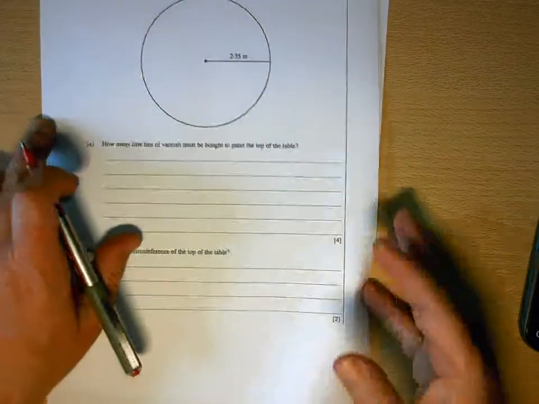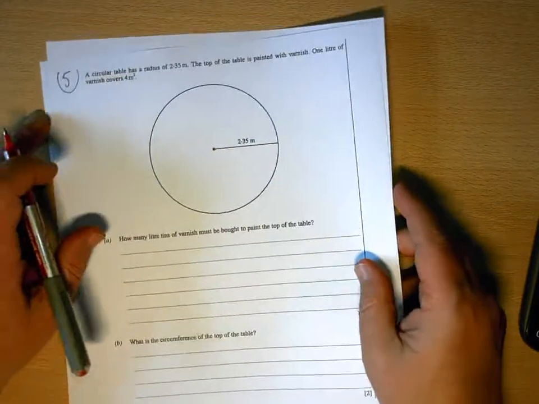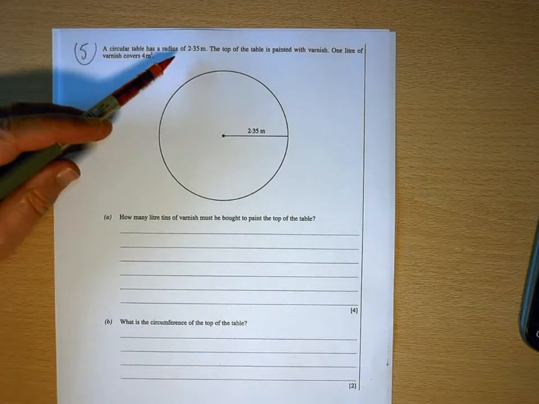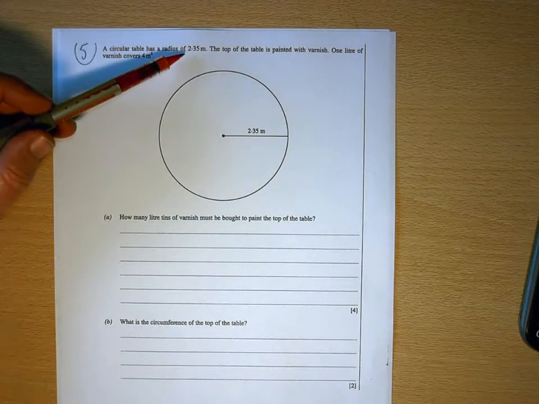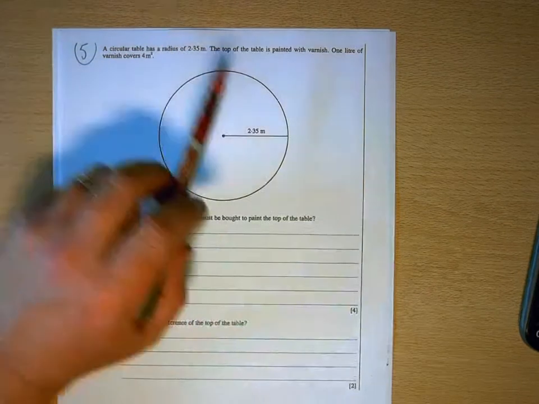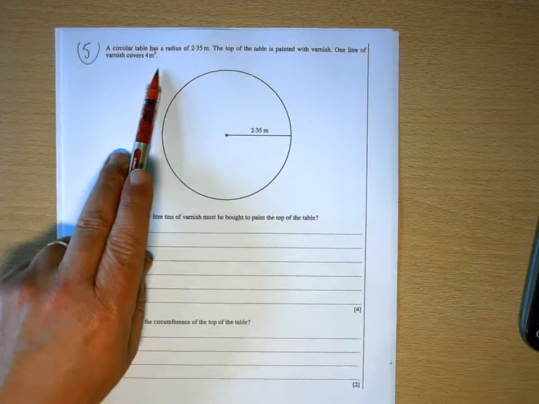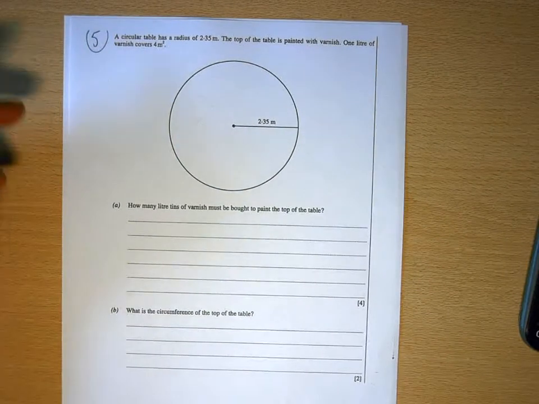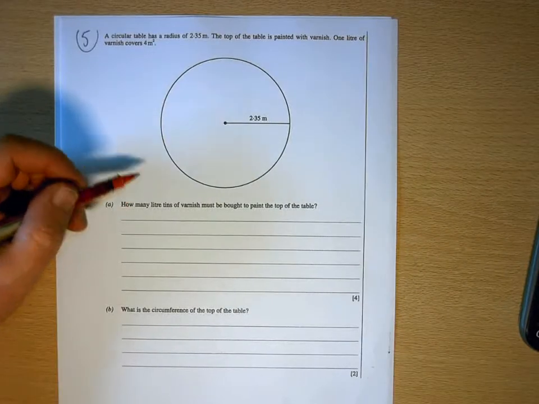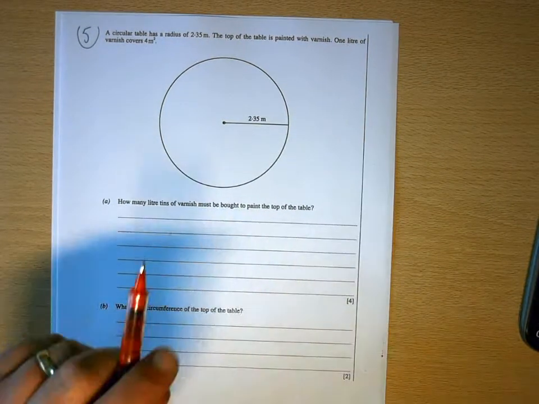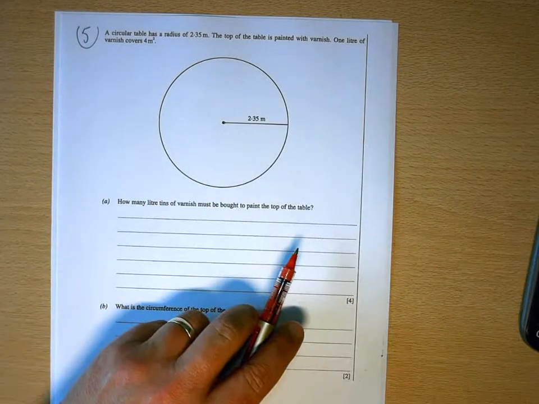Okay, and the last one of the most straightforward circle questions here. So we've got a circular table. It's got a radius of 2.35 meters. The top of the table is painted with varnish, and 1 litre of varnish covers 4 square meters. How many tins of varnish must be bought to paint the top of the table? Well, in order to do that, we've got to work out the area.